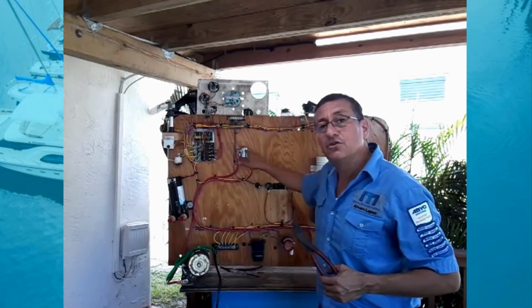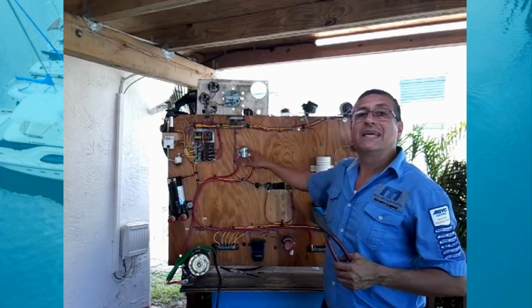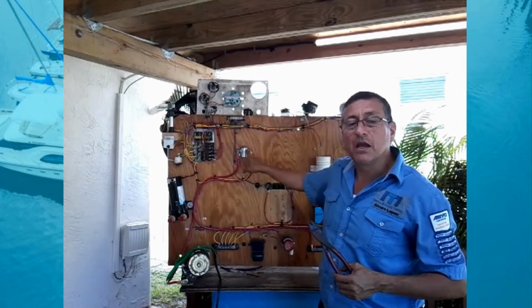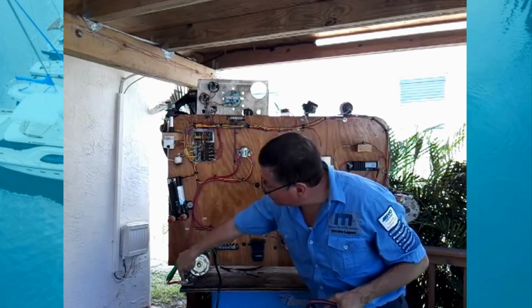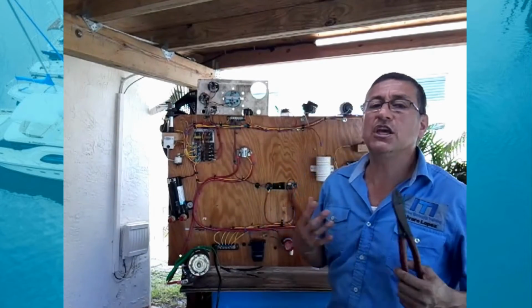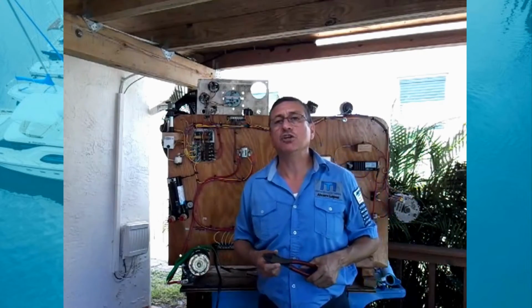In marine applications, the installation of the crank relay is mandatory. In my car, I don't use a crank relay. This cable passes directly to the start motor. Yes, because in your car, you don't have the inconvenience of the space in the engine room.